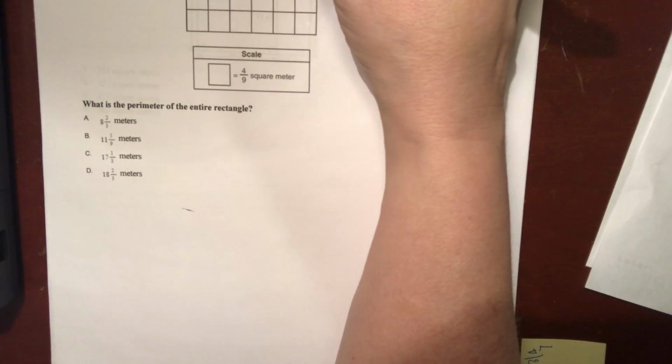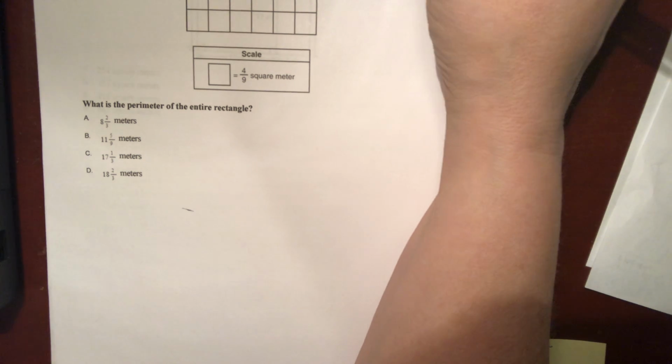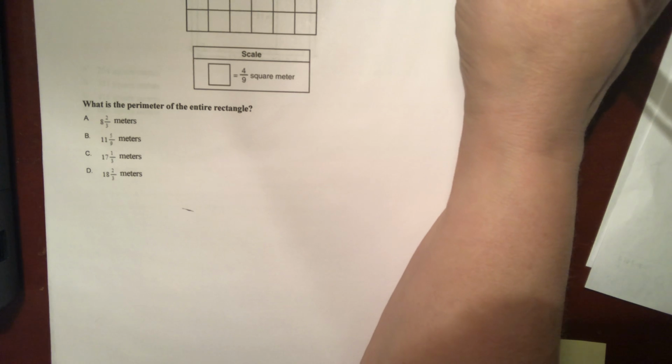Each of the small squares used to make the rectangle below has an area of 4/9 of a square meter. What is the perimeter of the entire rectangle? Okay, so we need to find out what the square root of 4/9 is, basically. What times what equals 4/9? The square root of 4 is 2. The square root of 9 is 3. So if I multiply those together, I get 4/9.